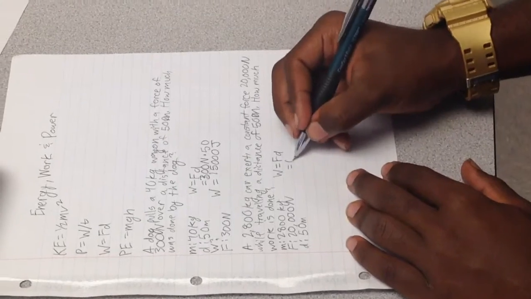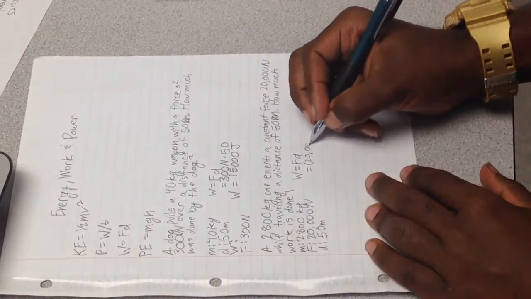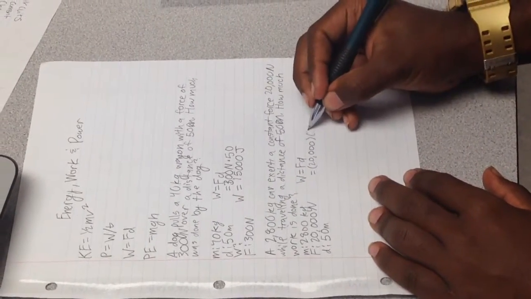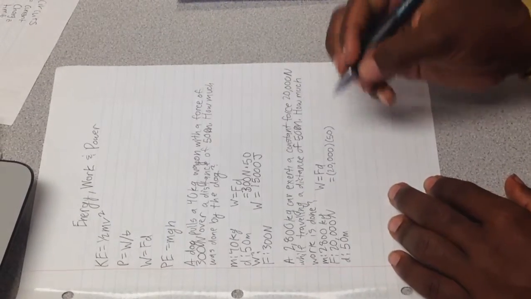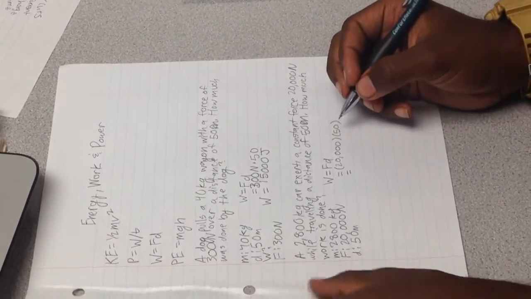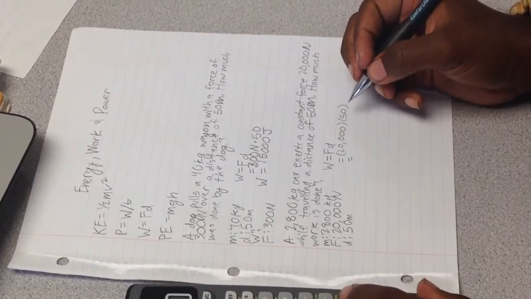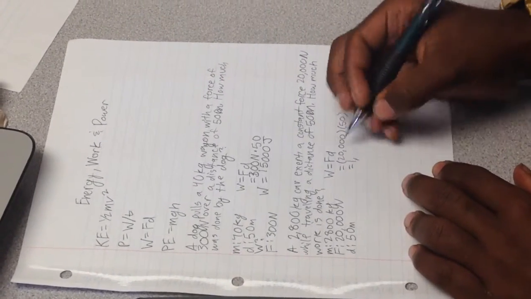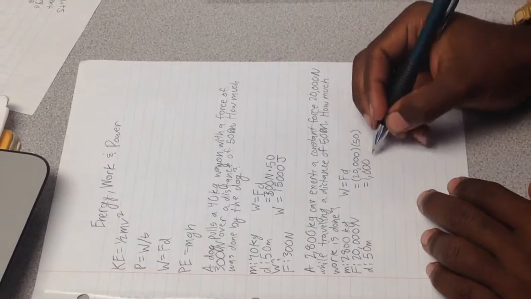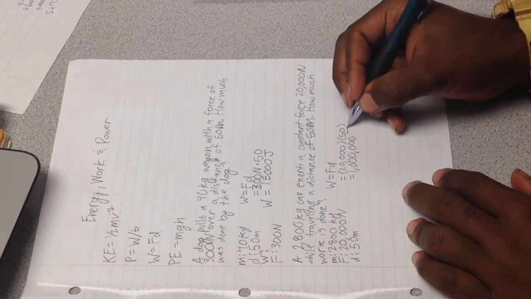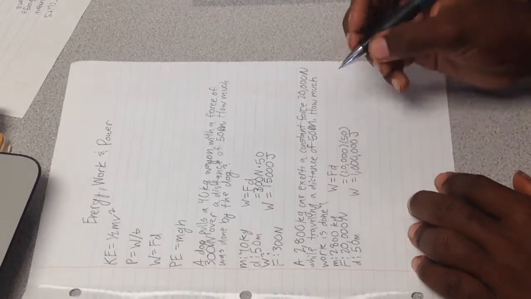We plug in force, which is 20,000, and the distance, which is 50. And so this will give us a work of 1 million joules of energy done by the car.